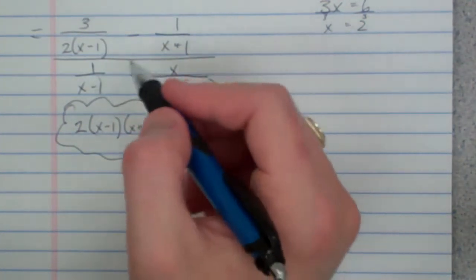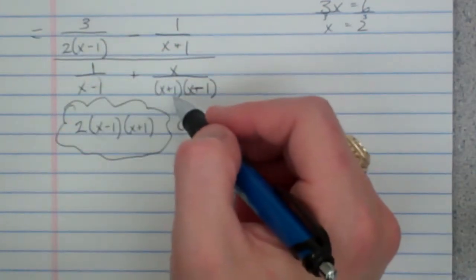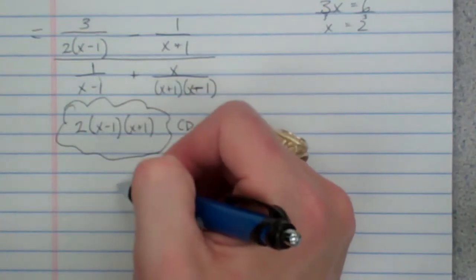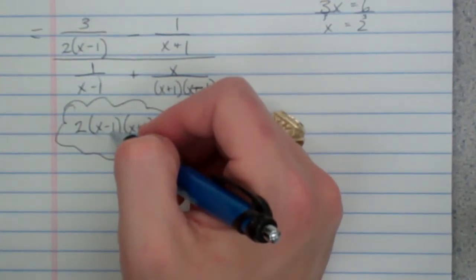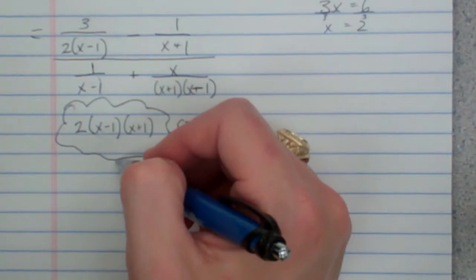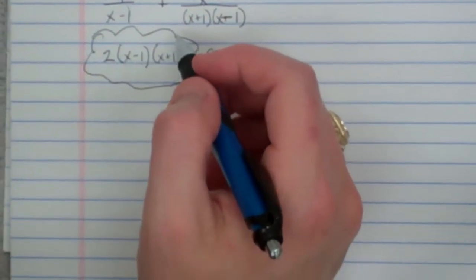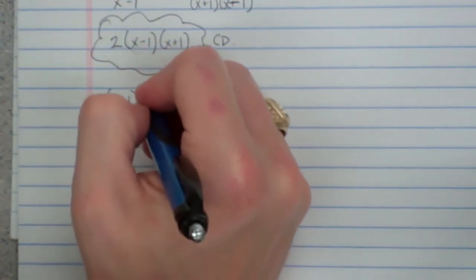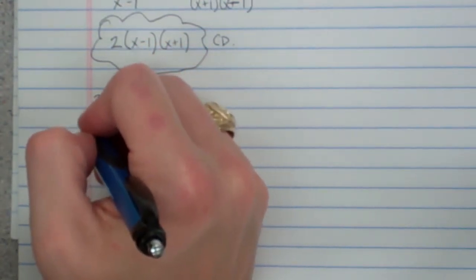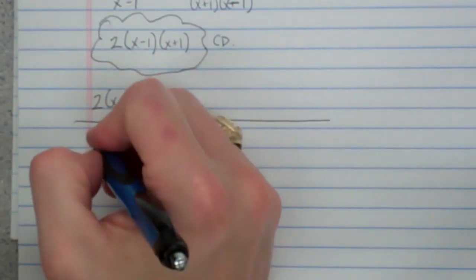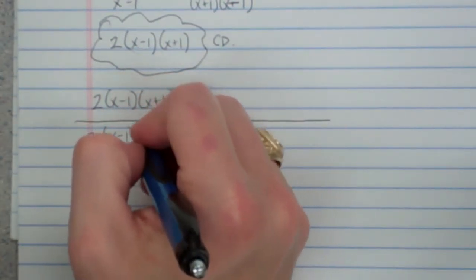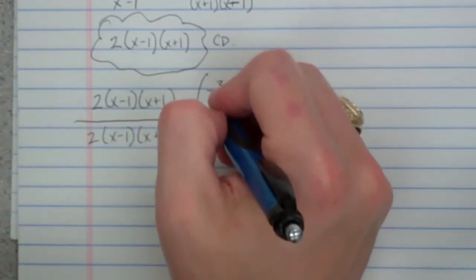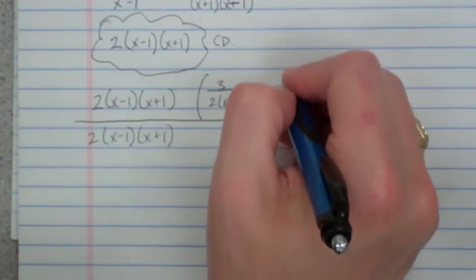So what I'm going to do is rewrite this whole ugly thing, but I'm going to multiply it by this on top and this on bottom. Because you can't just multiply it on top and you can't just multiply it on bottom and still expect it to be equal. So I'm going to show you what that looks like. I'm going to say 2 times x minus 1 times x plus 1, divided by 2 times x minus 1 times x plus 1, times all of this stuff on top.